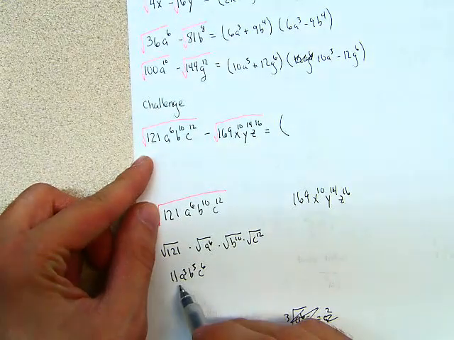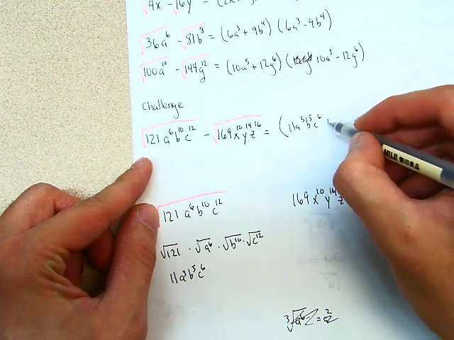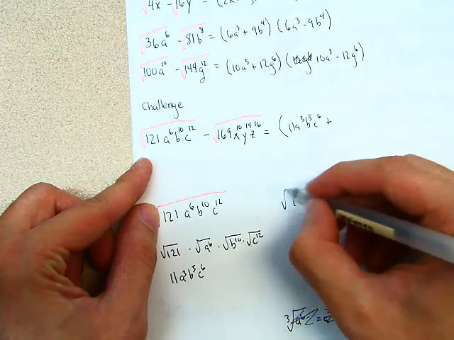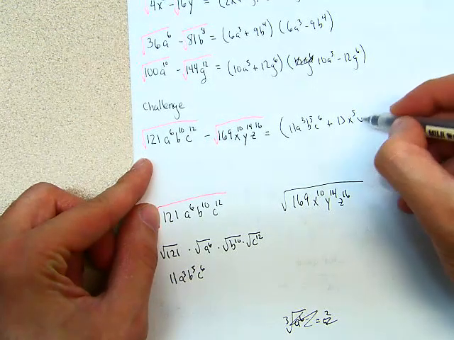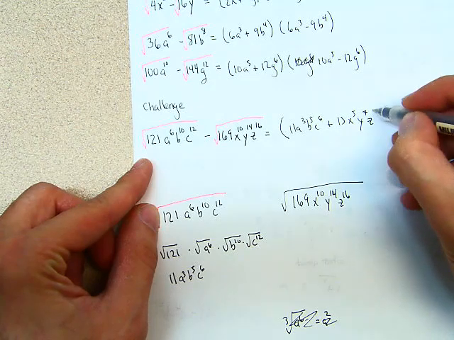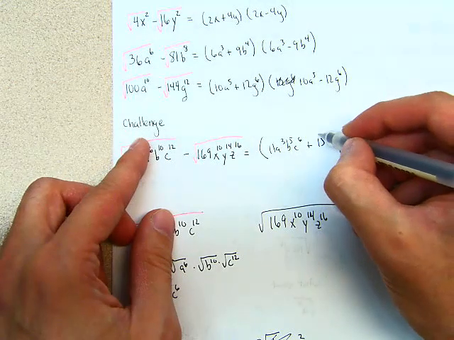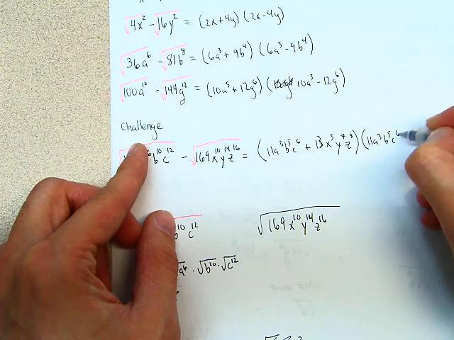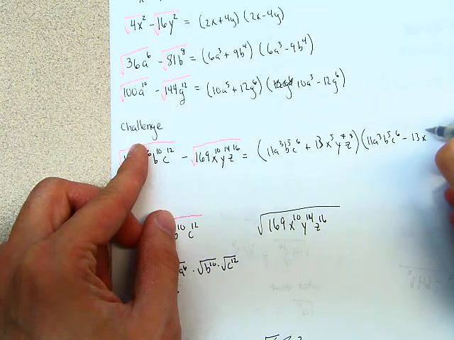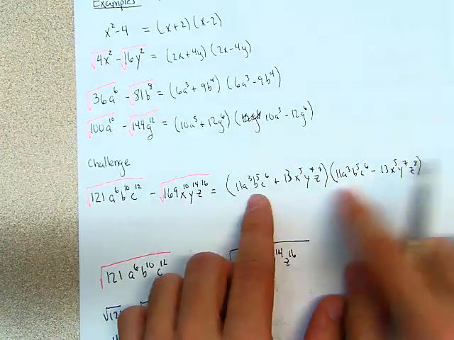Your final answer should be that we have 11a cubed b to the 5th, c to the 6th, plus, well, the square root of this is what? This is 13, x to the 5th, y to the 7th, and z to the 8th. And remember, it has to be a plus minus. So this is 11a cubed b to the 5th, c to the 6th, minus 13, x to the 5th, y to the 7th, z to the 8th. Whew, okay. Not impossible, but it took a while.